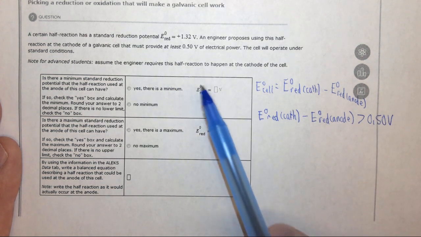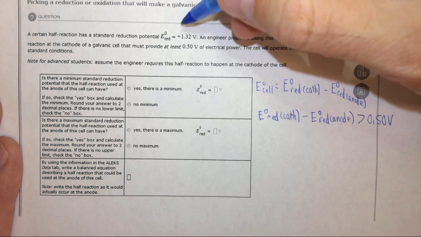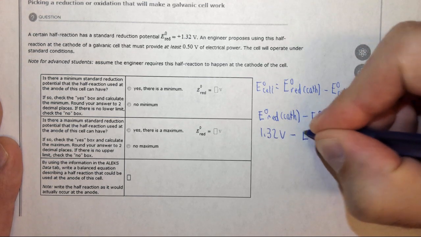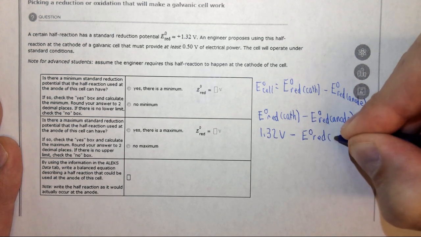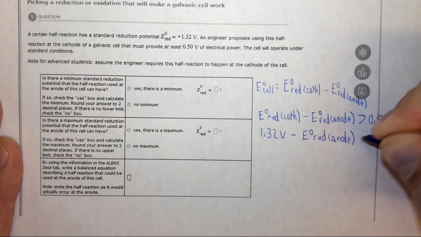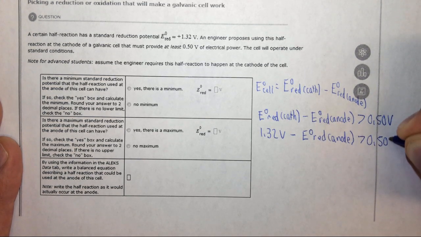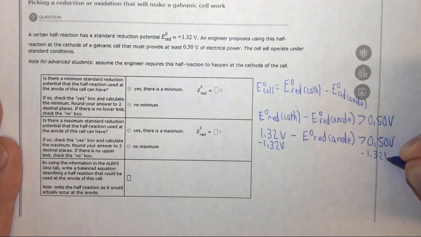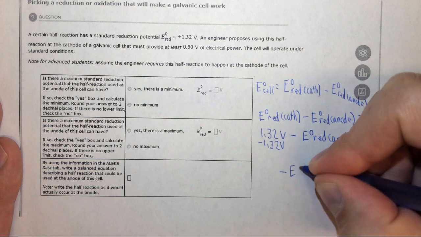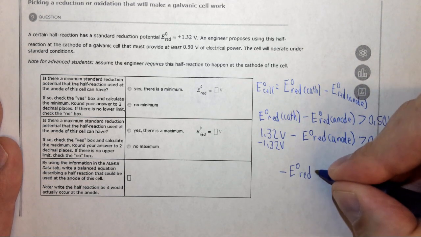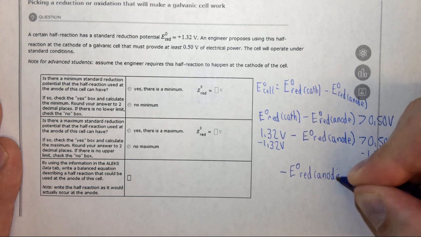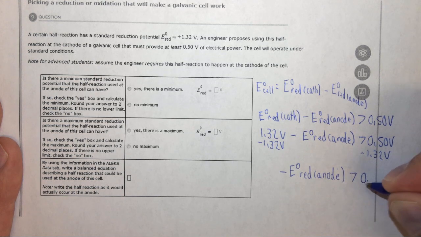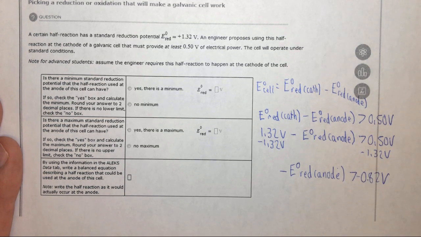Well, we know the cathode reduction potential. It's given, 1.32 volts, minus the reduction potential at the anode is greater than 0.50 volts. Subtract 1.32 volts from both sides, and we get the negative standard reduction potential at the anode is greater than 0.5 minus 1.32, which is negative 0.82 volts.